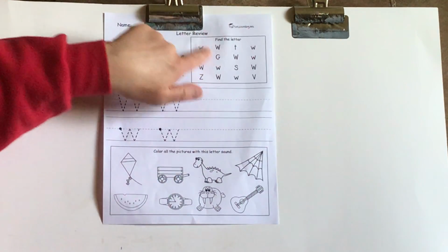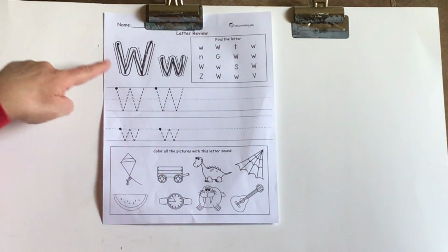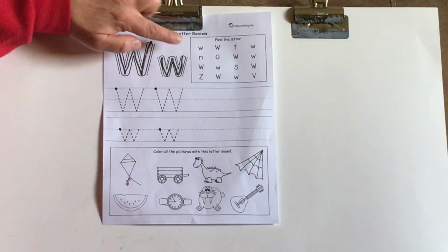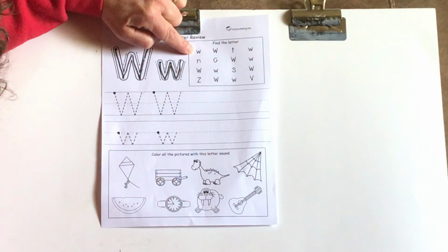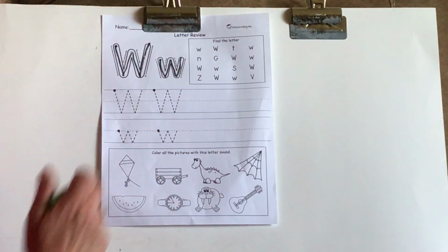Okay, now over here we have a letter search. So we're going to be looking for the letter W. And if we find the W, we're going to circle it. If we don't find the W, then we're going to leave it alone. Okay? So let's look at this top row first. Okay, look at this little letter here. What letter is that? Is that a W? Yes, that's a lowercase w, so we want to circle that.